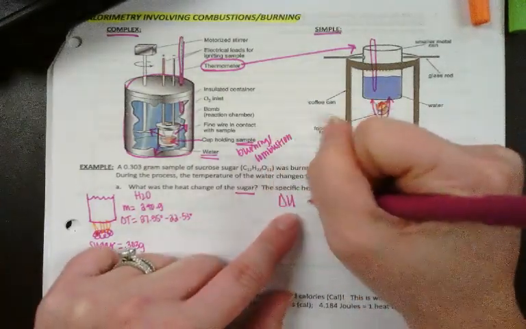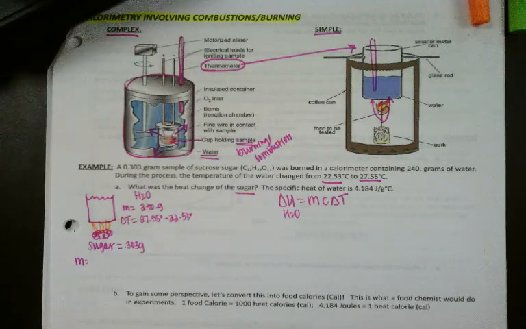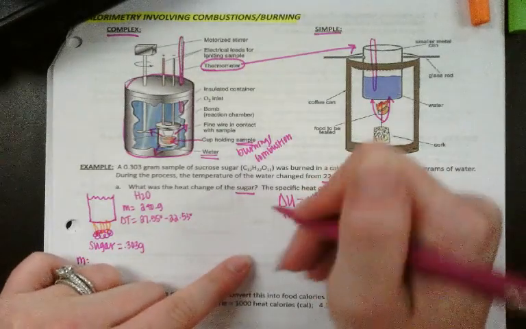So now we need to solve. Our delta H equals m c delta T. I'm going to solve this, even though I'm wanting to find the heat change of the sugar. Why am I going to be solving for water with this? I mean, I do know the delta T of water, but what else am I given to solve for water? The specific heat, right? And when I want to know the heat change of something, what do I have to just do? When I find the heat change of water, or the heat that was gained, I can easily find the heat change of the sugar, right? Because it's equal to it. Yes, good.